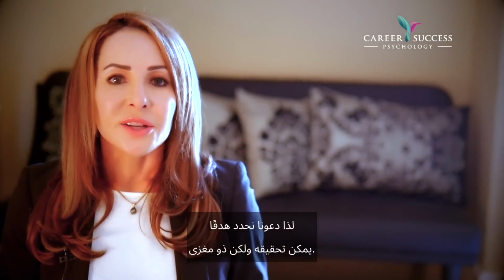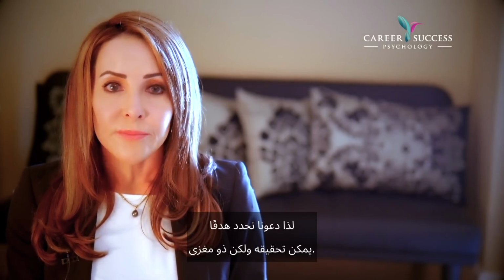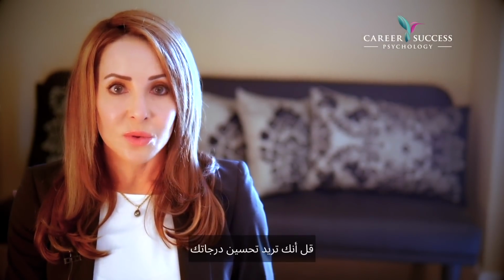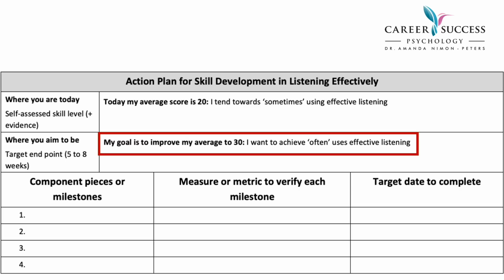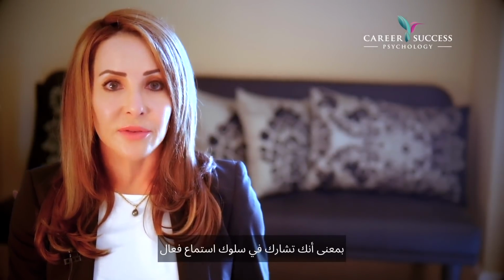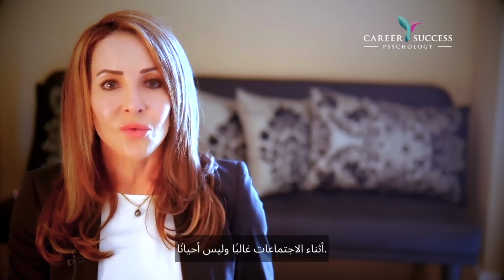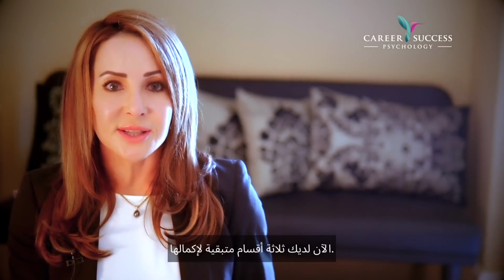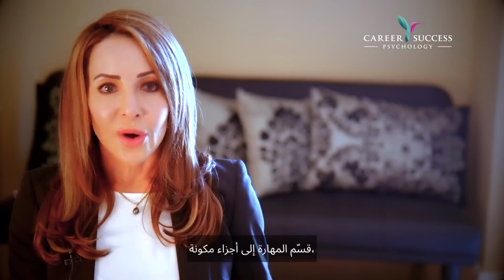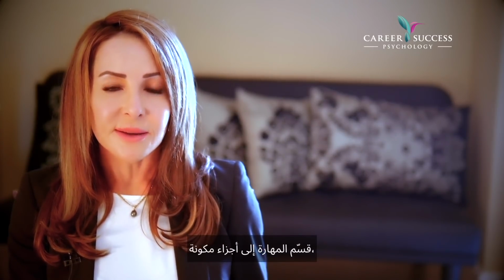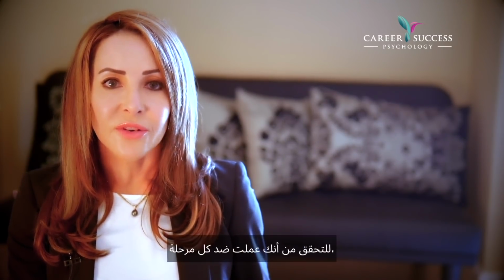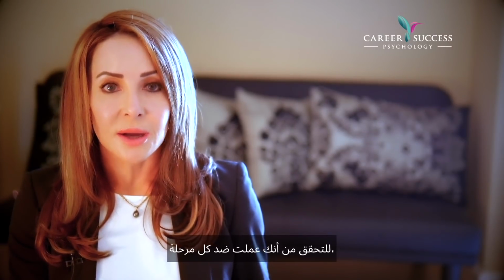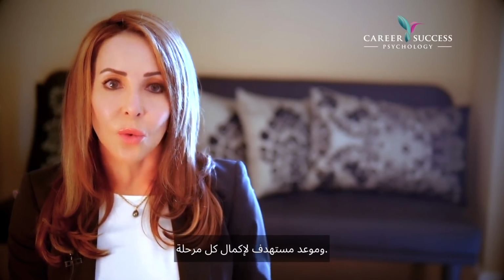So let's set an achievable but meaningful goal. Say that you want to improve your score from 20 out of 40 up to 30, meaning that you engage in effective listening behavior during meetings often, rather than just sometimes. Now you have 3 sections left to complete. Break the skill into component pieces, define a measure to verify that you've worked against each stage, and a target date for completing each of the stages.